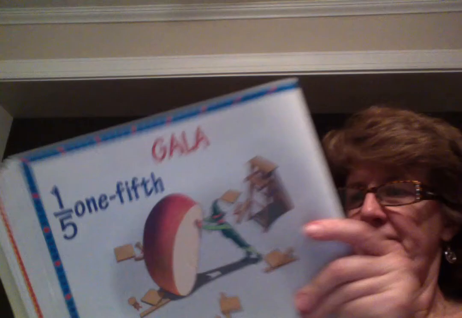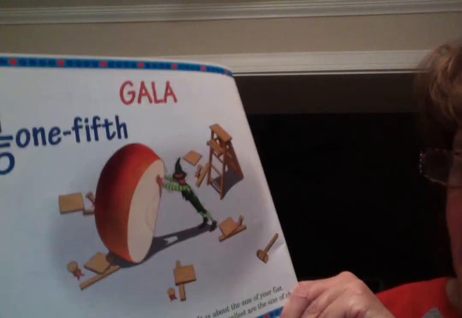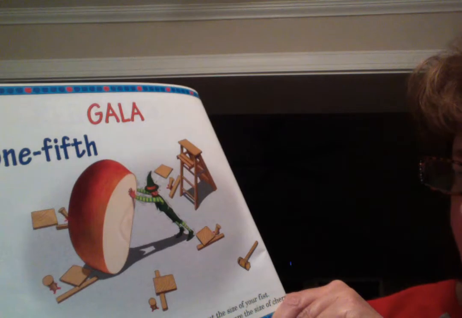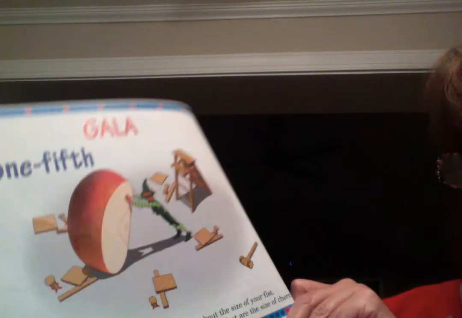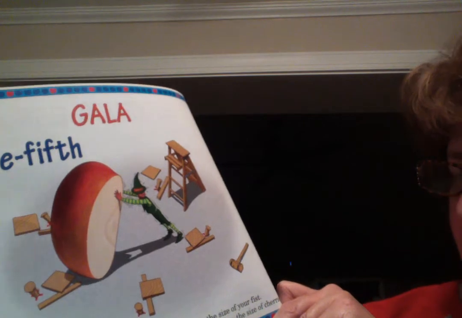Now here's another type of apple called the Gala. A Gala is a medium-sized apple. It is about the size of your fist. The largest apples are as big as grapefruits. The smallest are the size of cherries.